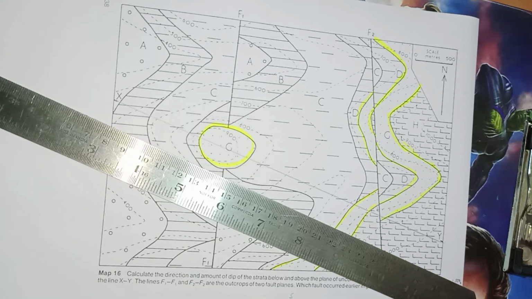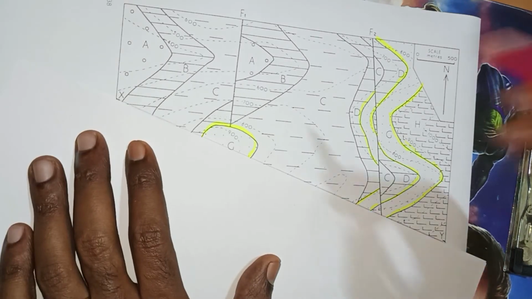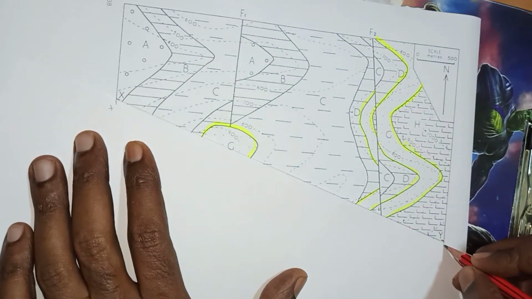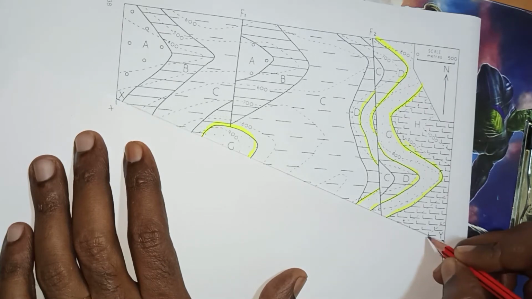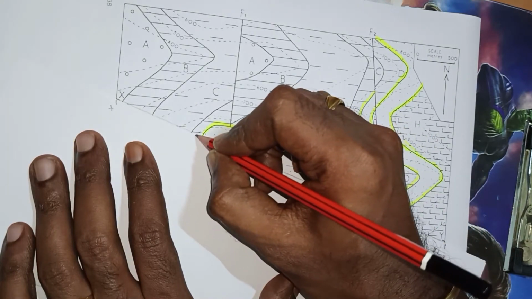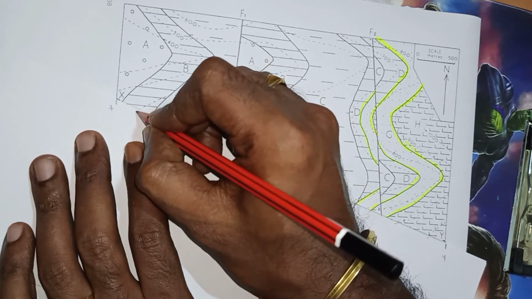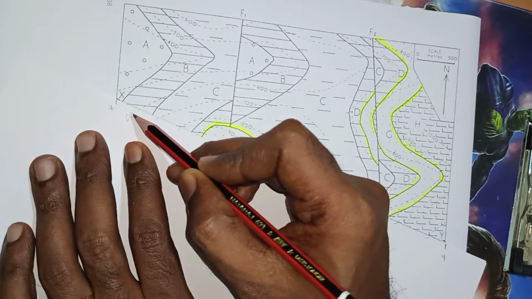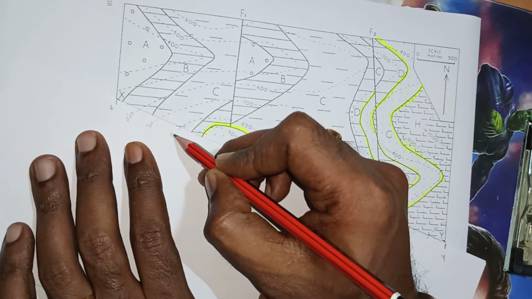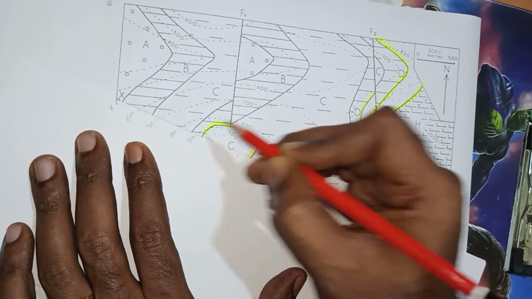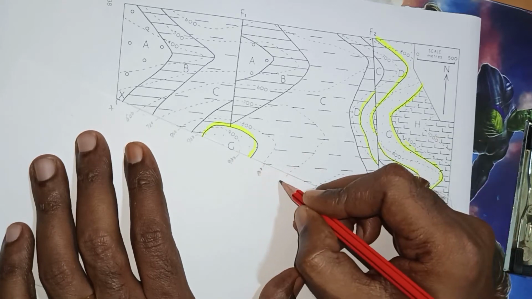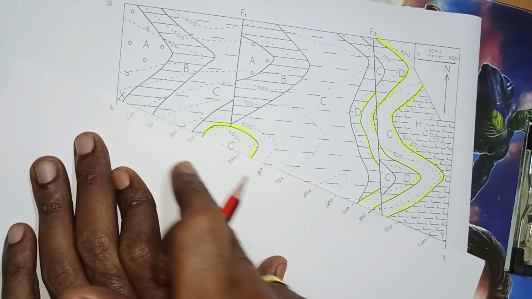Take a fresh sheet of paper. Place it over it. Mark the points as usual. X and this one is Y. Now mark down the contours. 600, 700, 800, 900, 900, 800. So note down all the contour values.